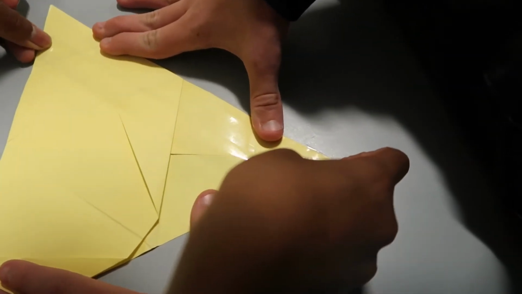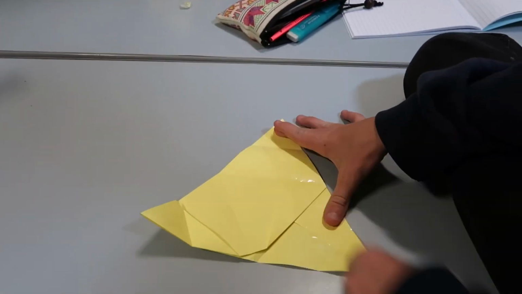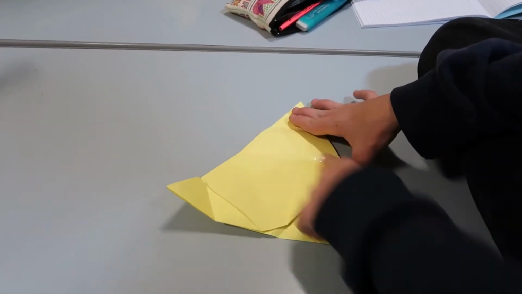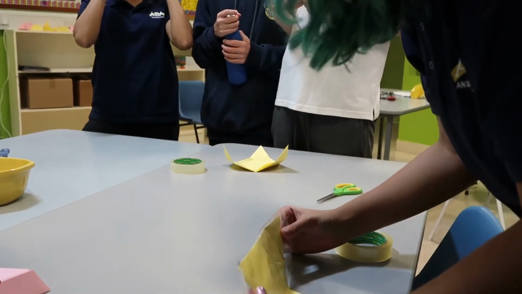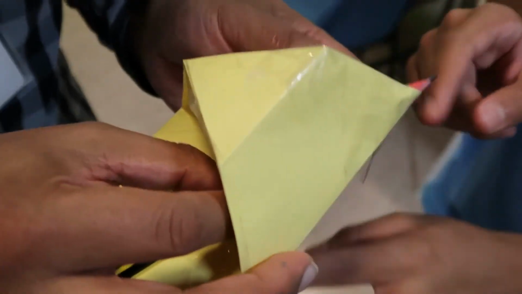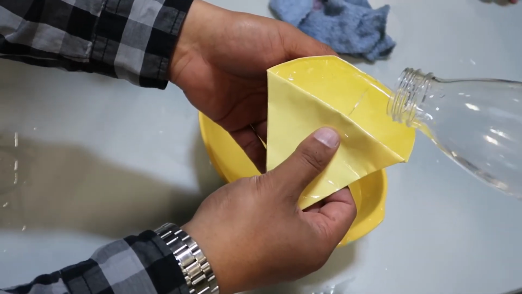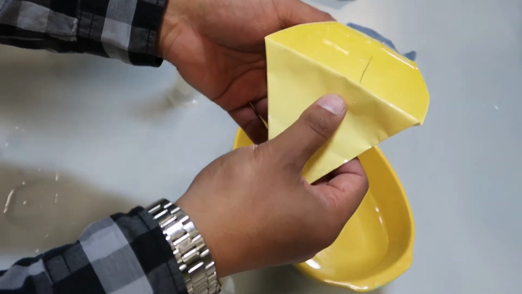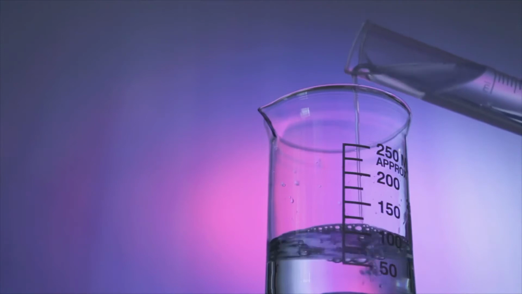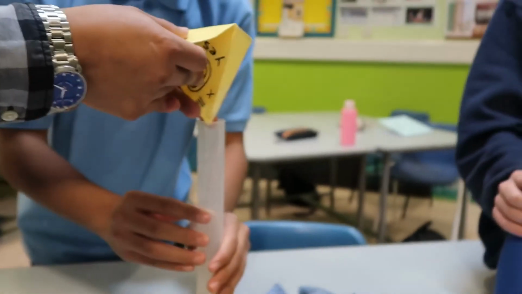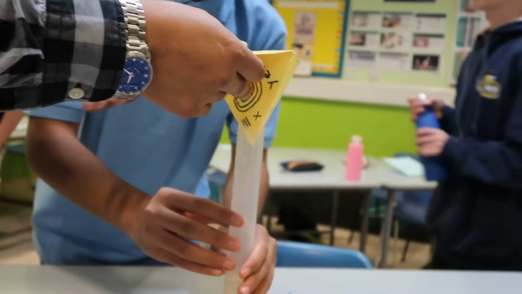And one student said, hey, what if we insulated the frustum and then poured water to find out the capacity? So they went along and they sellotaped the frustum, made a little hole in the bottom and poured water into it. And so look at this. They poured water into it and got a measuring cylinder, a graduated cylinder, to find out how much water capacity would fit in the frustum.